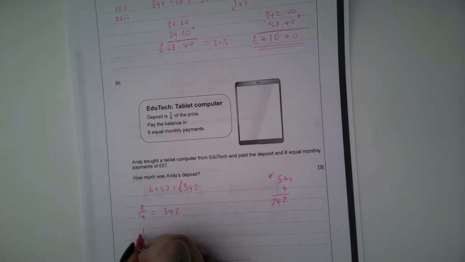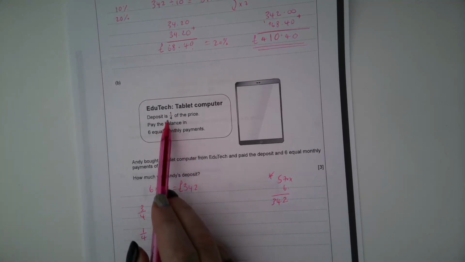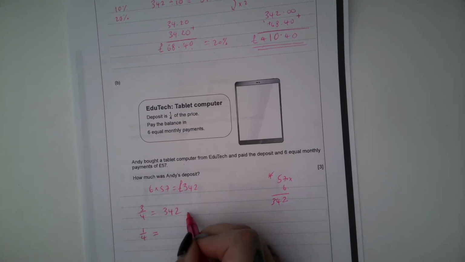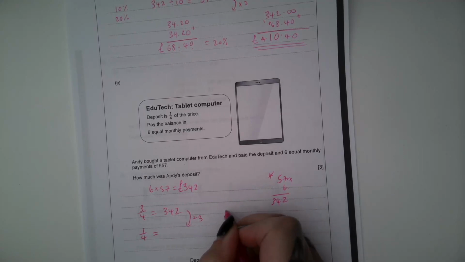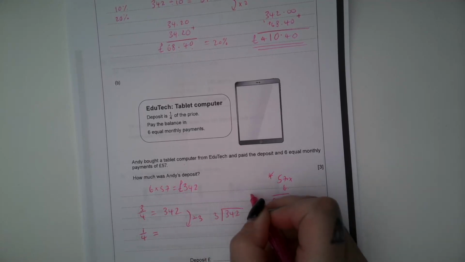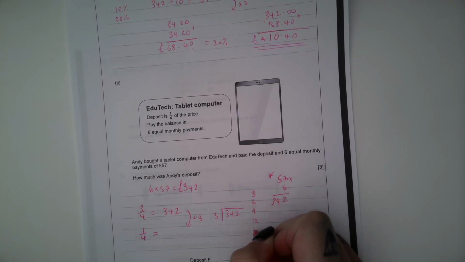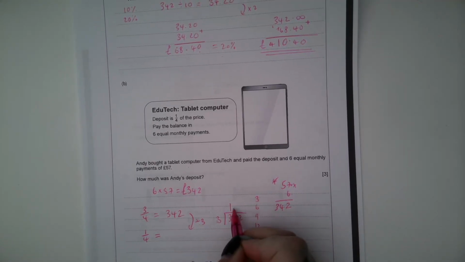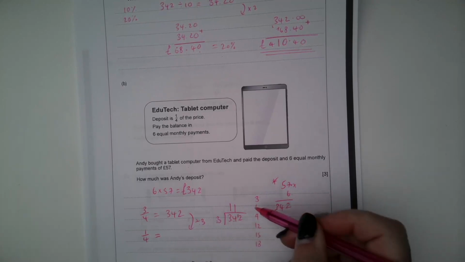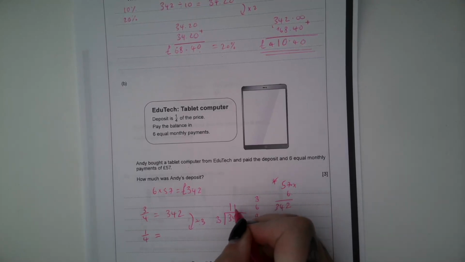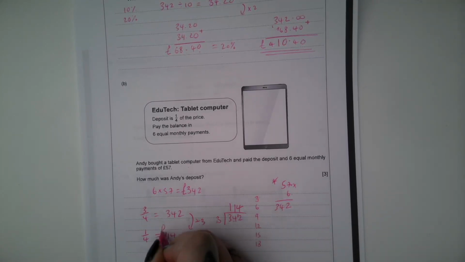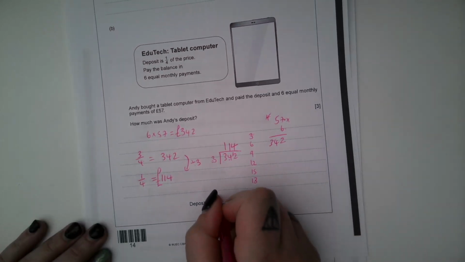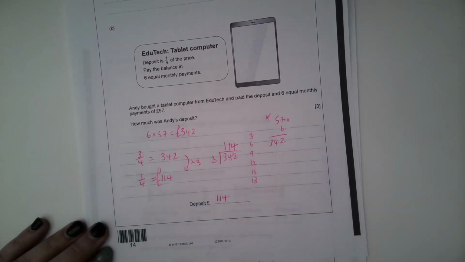Okay, so if we want to find out what 1/4 was, because that's what the deposit is, we can divide the 3/4 by 3 to get 1/4. So 342 divided by 3: 3's into 3 is 1, 3's into 4 is 1, remainder 1, 3's into 12 is 4. So the deposit must have been £114. And this time there's an answer line, look. So we're going to put 114 on the answer line.